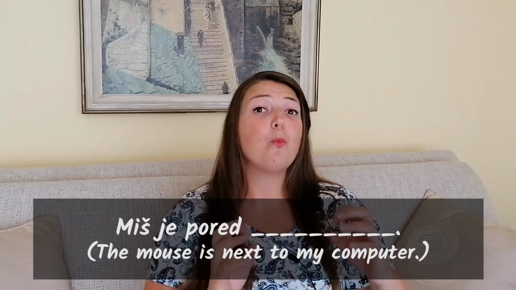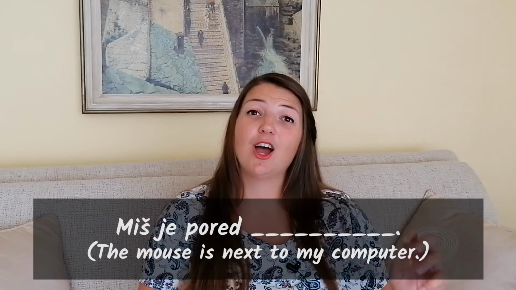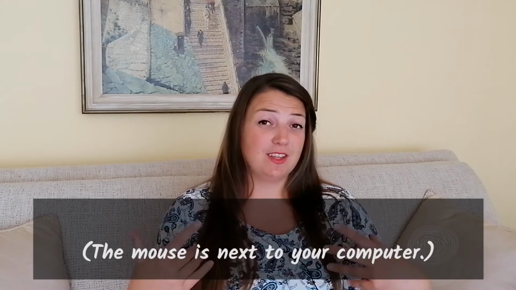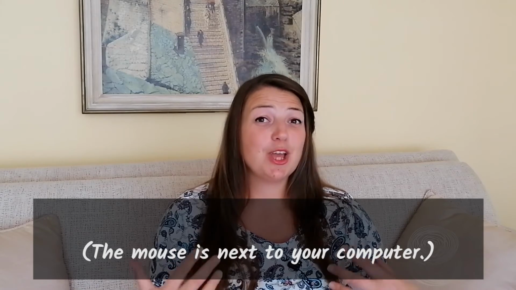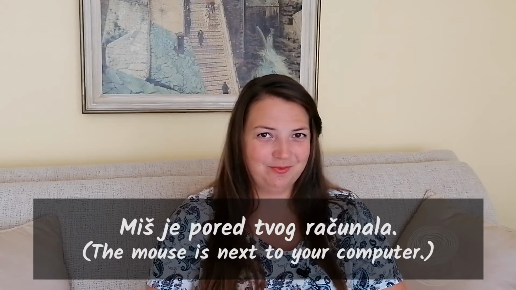And the mouse is next to my computer. Miš je pored, plus a genitive, mog računala. The mouse is next to your computer. Miš je pored tvog računala. Okay, is this easy enough, right? Okay. So what about the dative locative, the indirect object, okay?